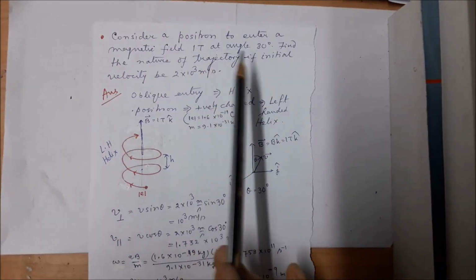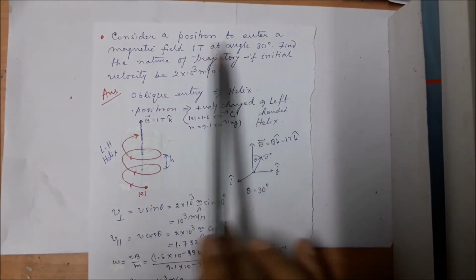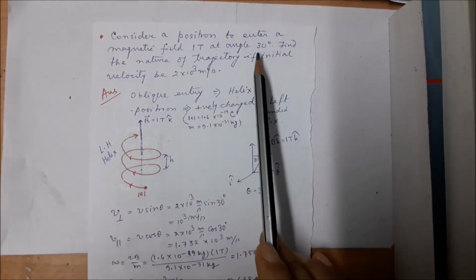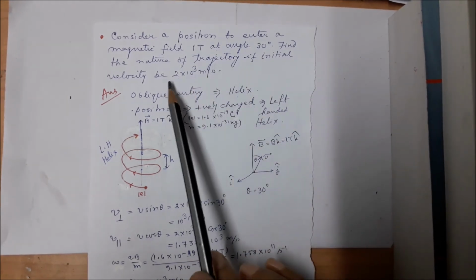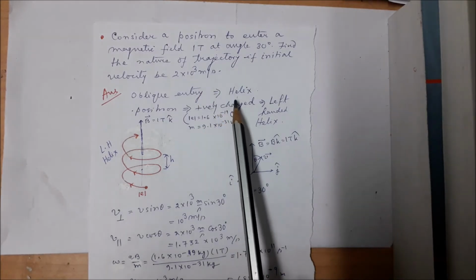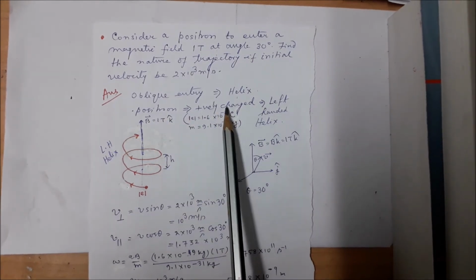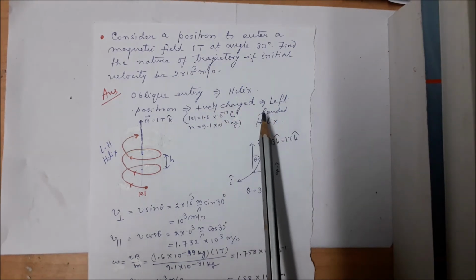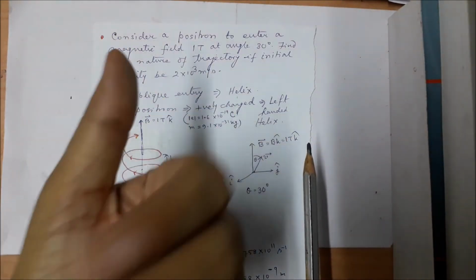Let us take up this problem. It speaks of a positron that is entering into a magnetic field at an angle 30 degrees. So it is an oblique entry, and we have to find the nature of trajectory where the initial velocity has been given. Now oblique entry means it is a helix and it's a positron, positively charged, which means the helix will be left-handed. So if B is along this direction, then the left-handed helix will be of this type.